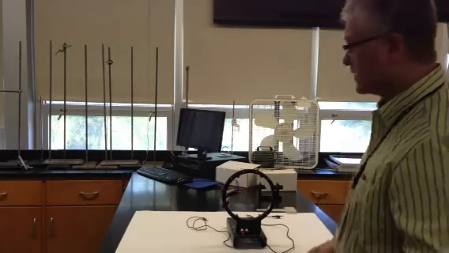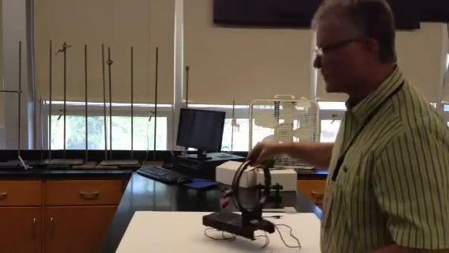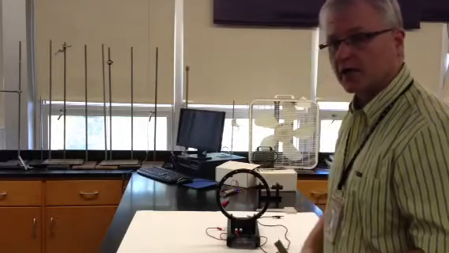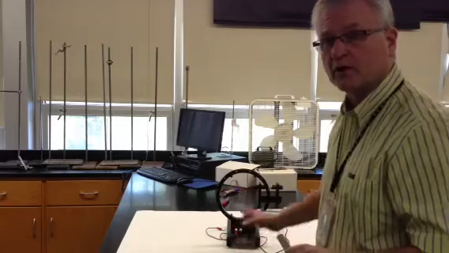Where is this electricity generated? It's generated in the coil, the wires that go around in the loop itself. So this is how power is produced in the United States, by moving magnets towards coils or away from the coils.